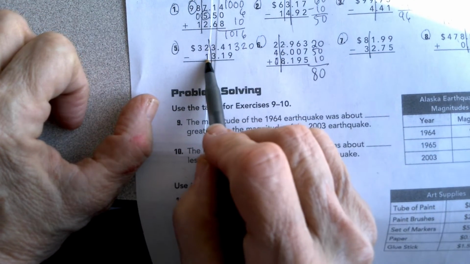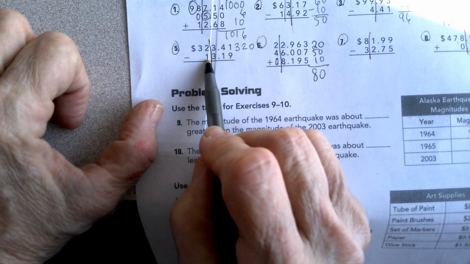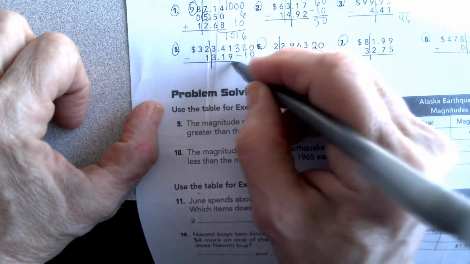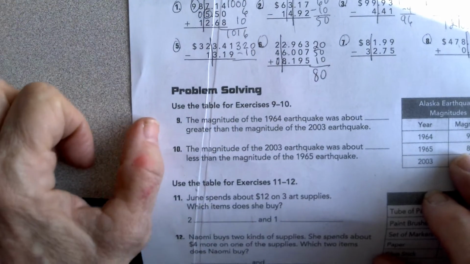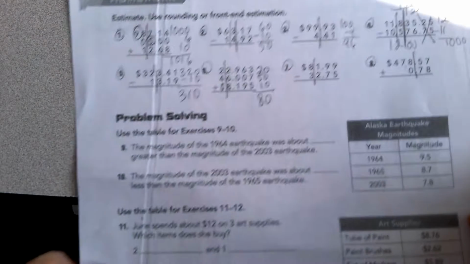So is this closer to 10 or 20? 10. So we're subtracting. What's 320 minus 10? 310. Is there an answer close? Yes. In fact, it's the exact one.